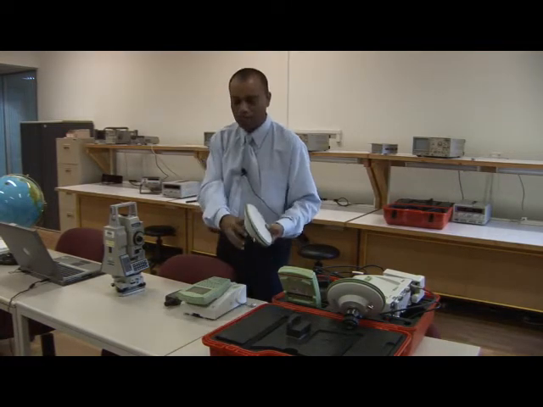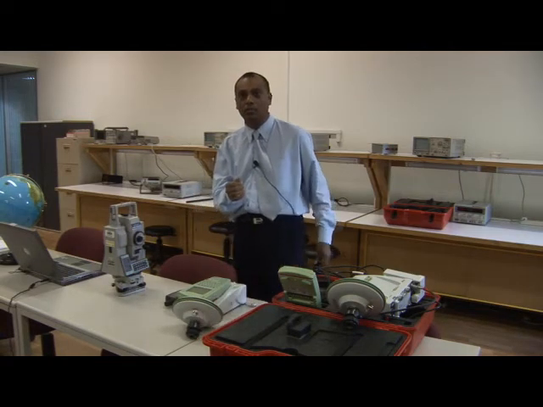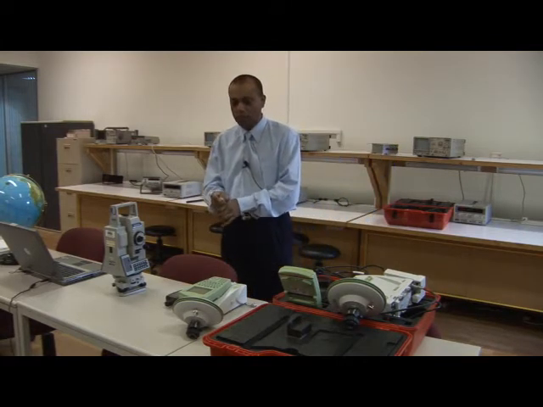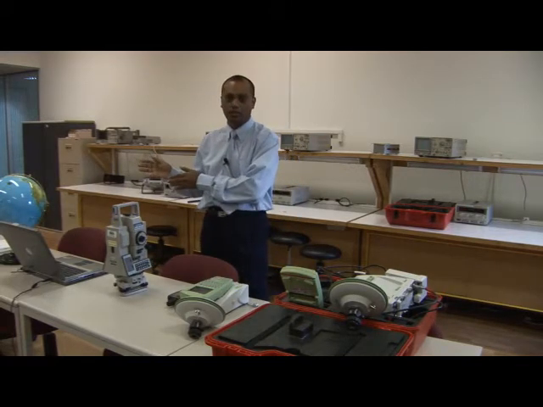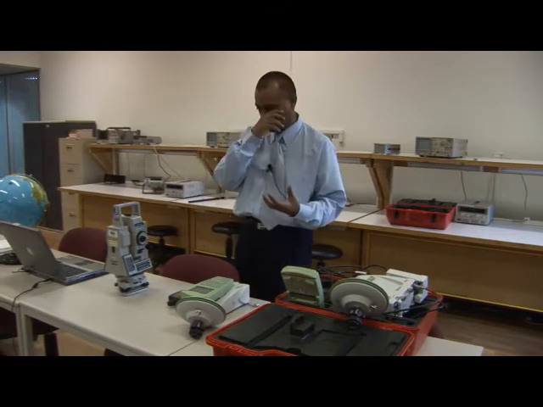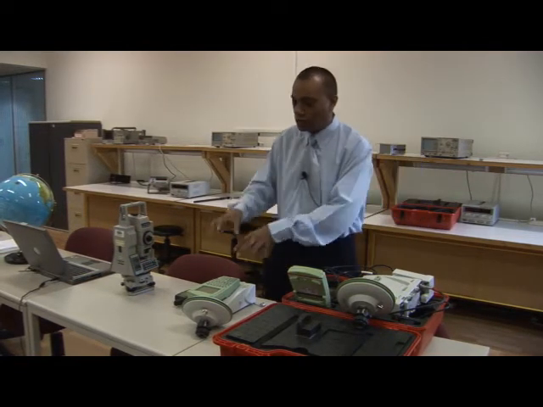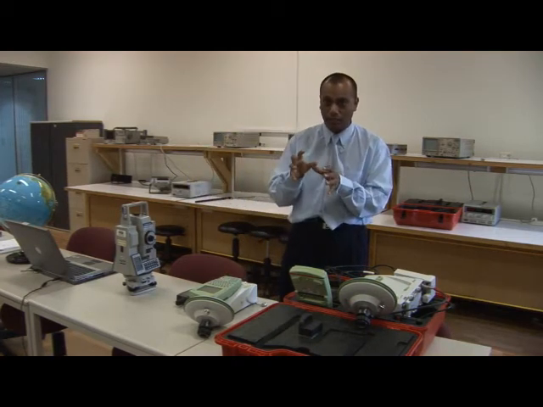This again is the same system, and we can capture data in kinematic mode. Kinematic means stop and go. We can stop 3 seconds, pick up a position by just pressing some of these buttons and moving on that way. So what actually happens is the base captures the 4 satellites. The rover, which we're moving around with, also captures the same 4 satellites.